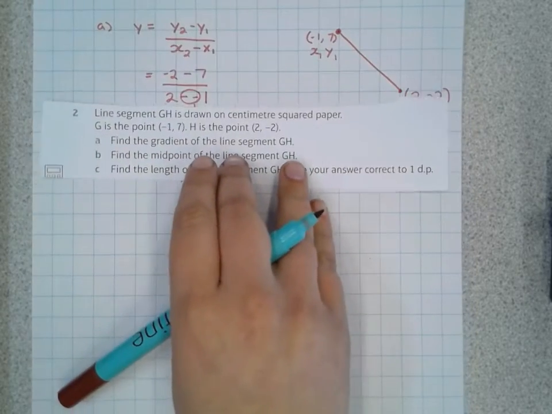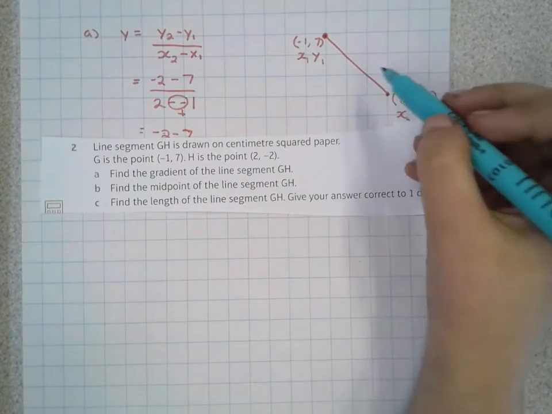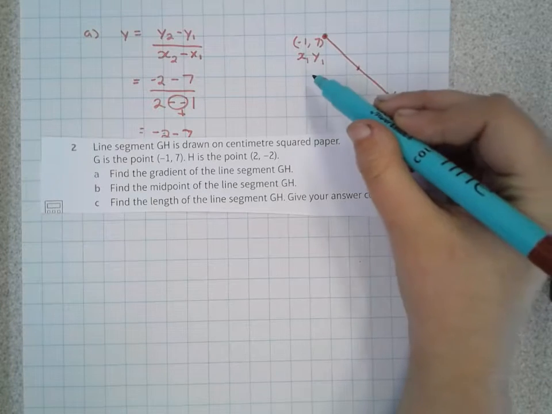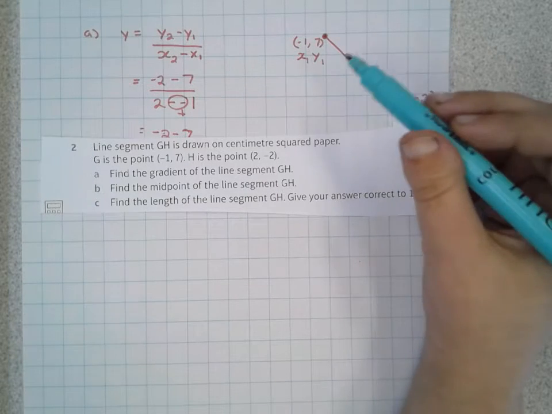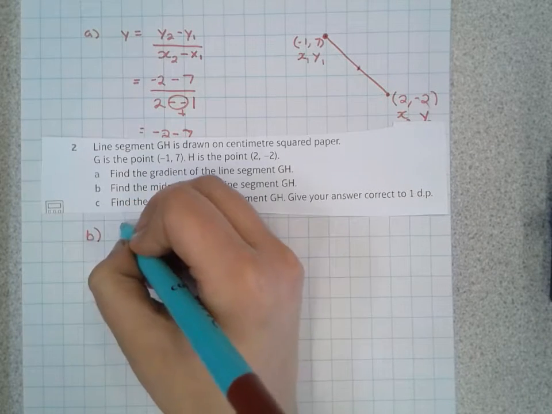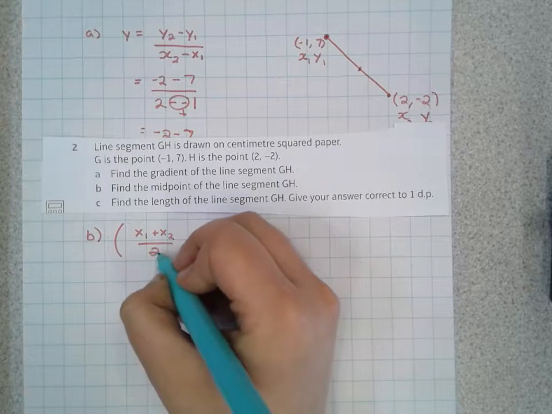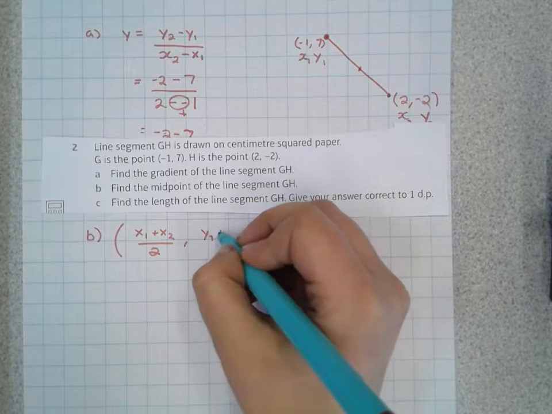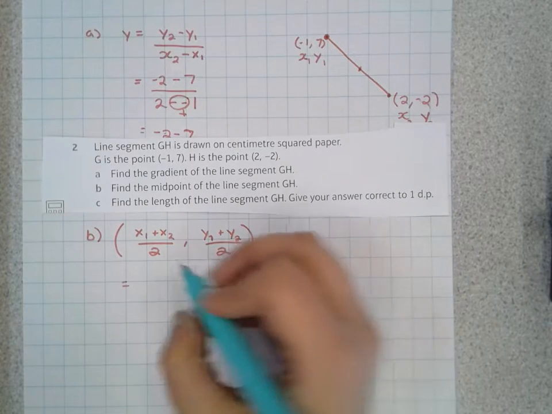Next, what we want to do with this line is find the midpoint. So the midpoint is the point on our graph that is exactly in between the first coordinate and the second coordinate here. And to do that, we are going to find basically the averages of our x and y coordinates. So our equation looks like this. We have x1 plus x2 over 2. So adding up the x's, dividing them by 2, and then we're going to add up the y's, and we're going to divide them by 2 as well. So let's do that really quickly.